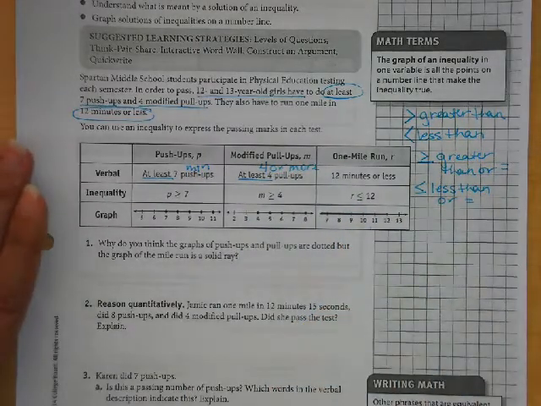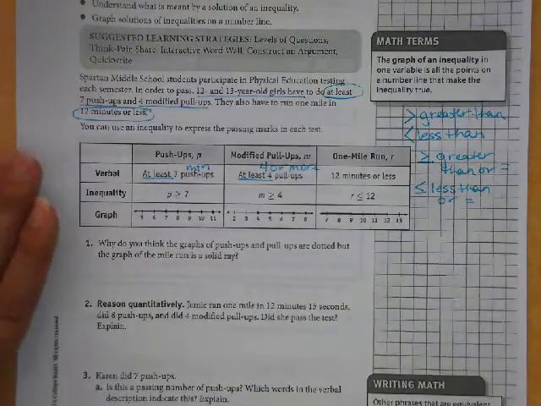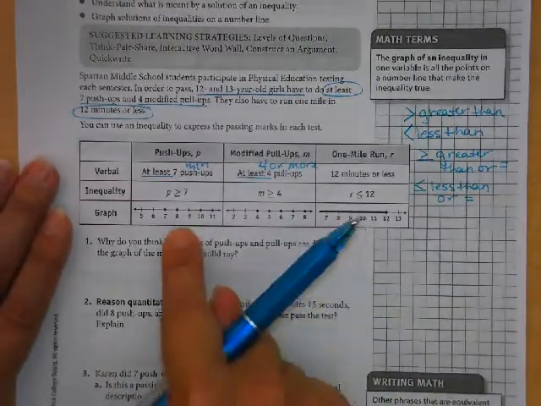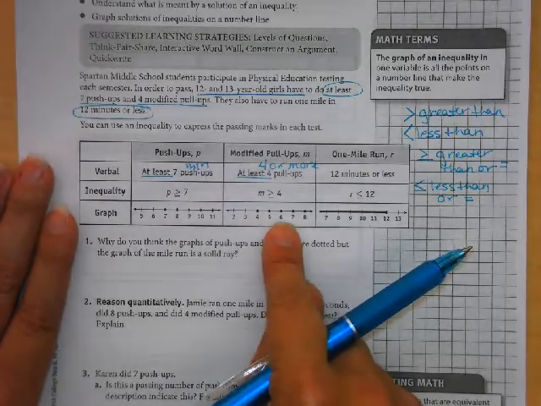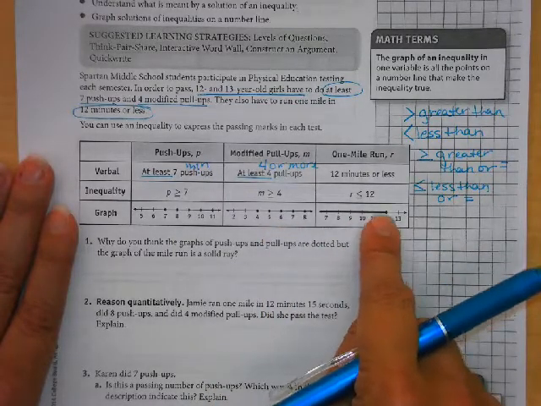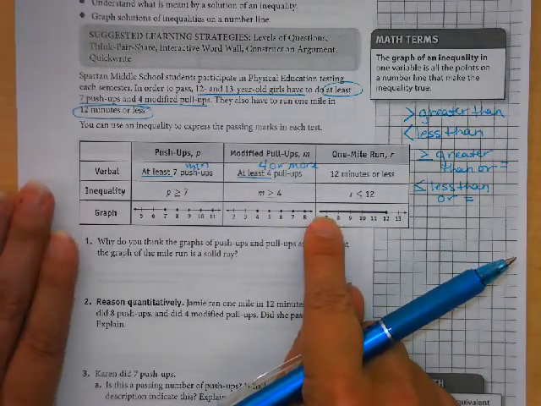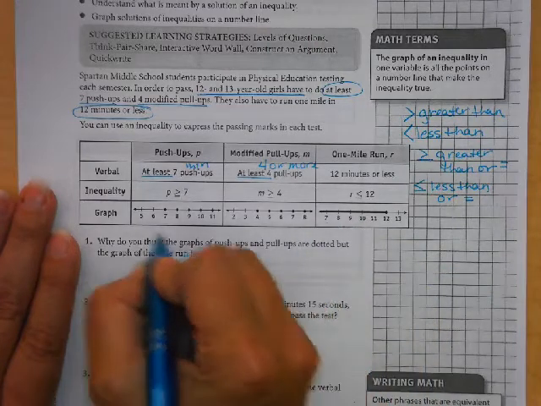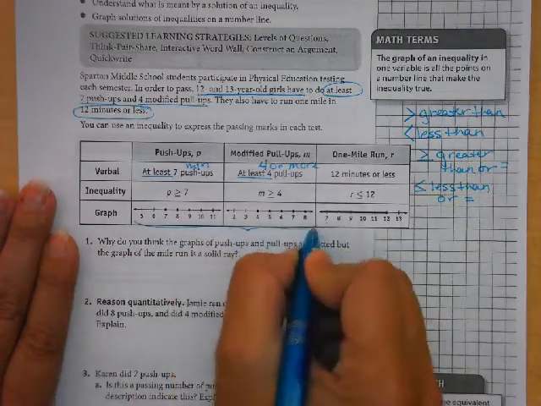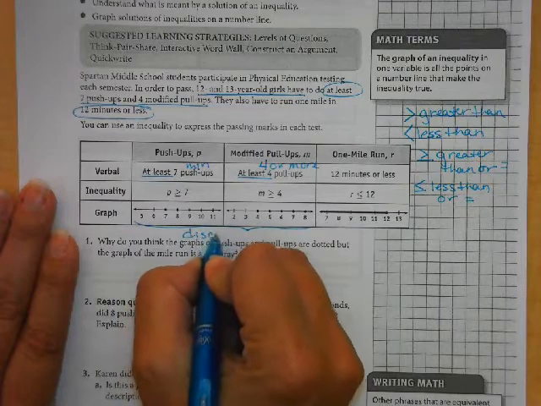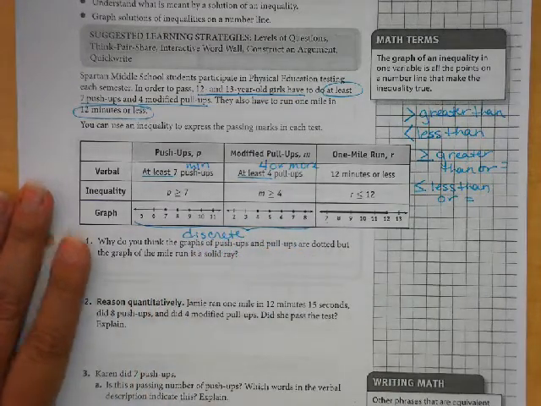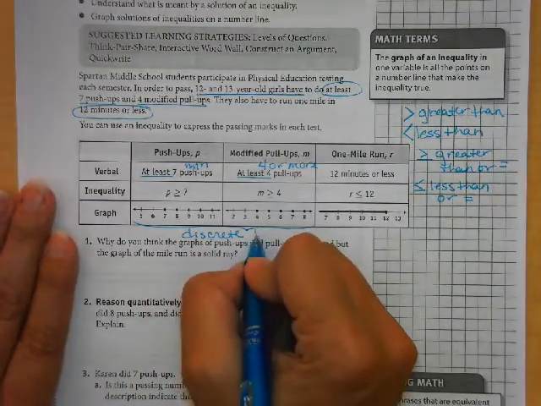Now what's interesting here is how they did this graph. You'll notice that the graph for the push-ups and the pull-ups are dots and the run has a line. This is an important thing that we're going to get into. These two are what we call discrete data. We talked a little bit about that last year, not too much.